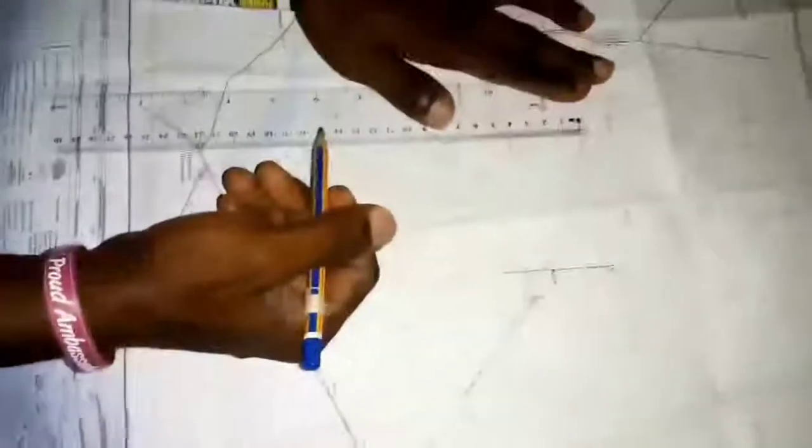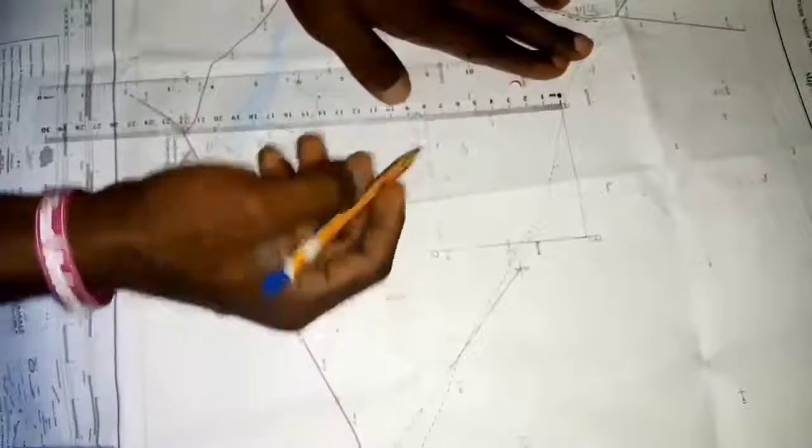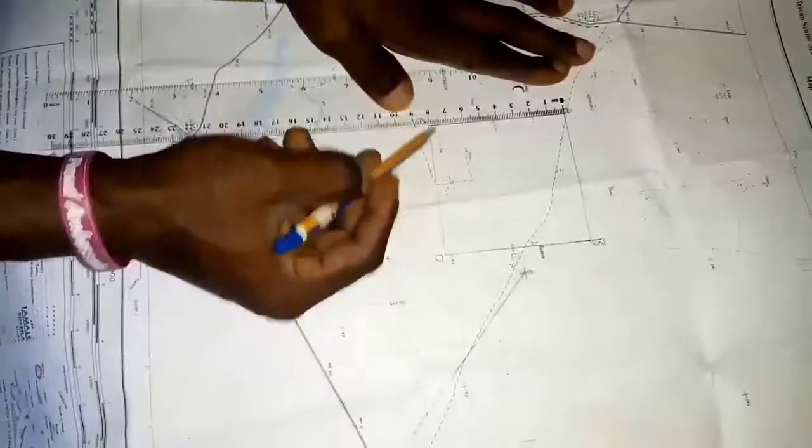All right. So the old length, you measure any side, because we have about 8 centimeters. That's for the old length.